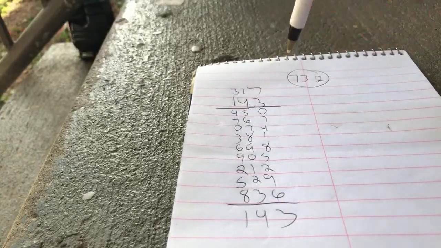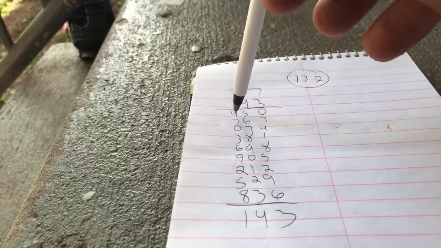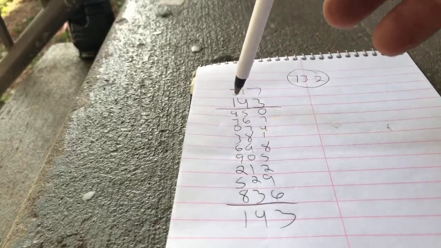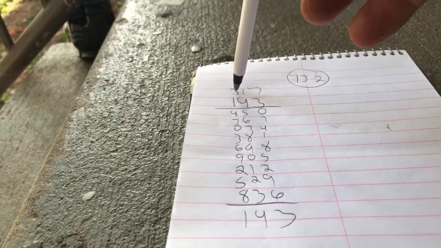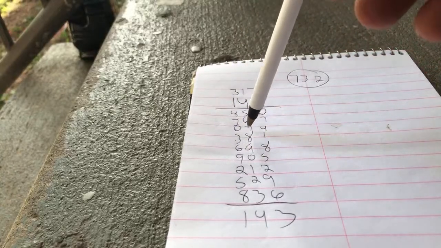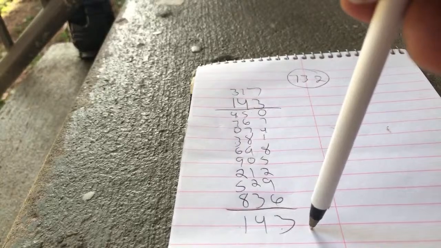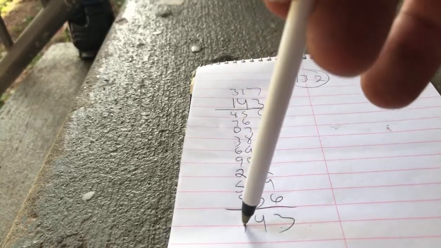But how you add them together is 317, 3 and the 1 is 4, 3 and the 4 is 7, 3 and the 7 is 10, 3 and the 10 is 13, 13 and the 3 is 16, and so on and so on, all the way down to the end. If you don't get the same number that you had, then you must have added something wrong. Okay? You always want to stop once you get back to this number. Okay?